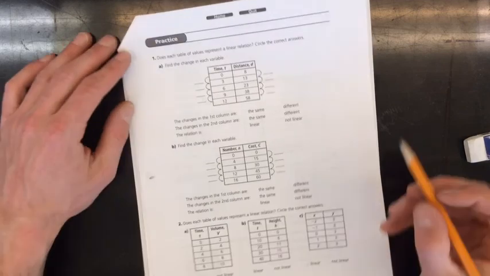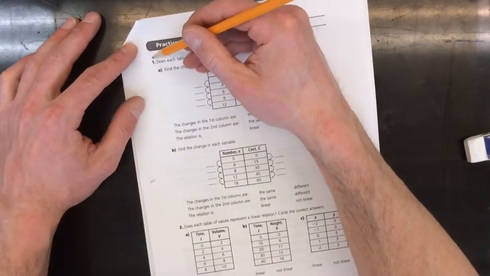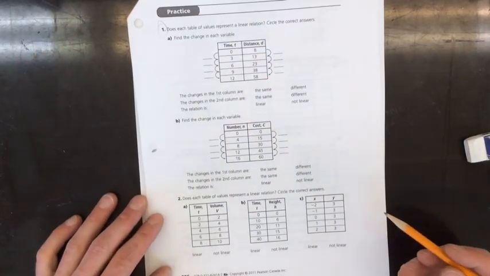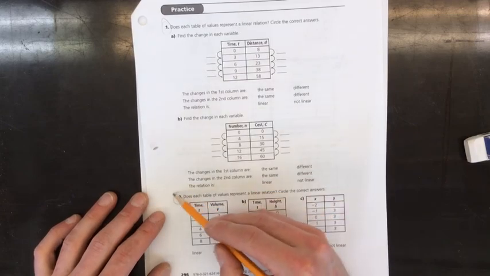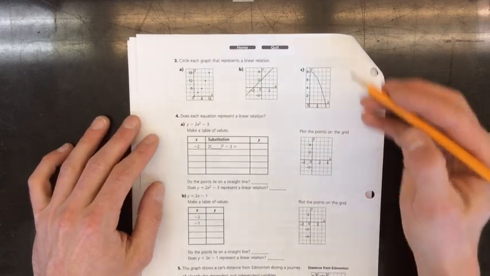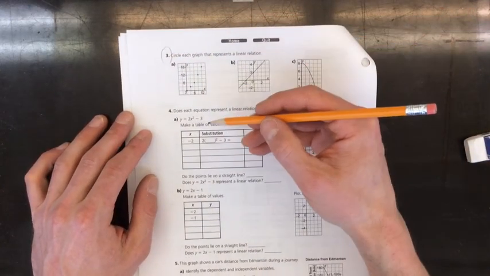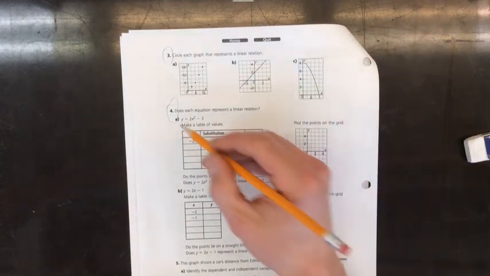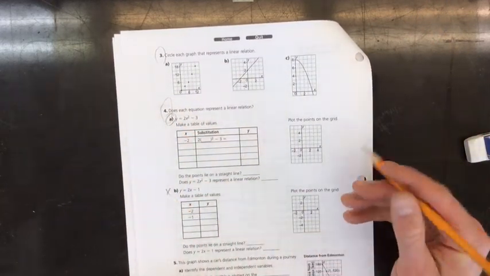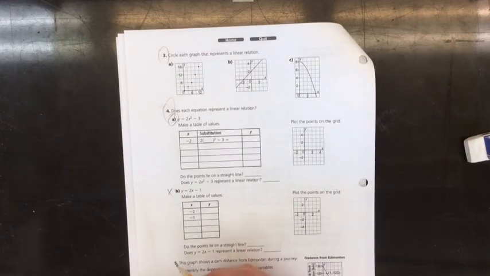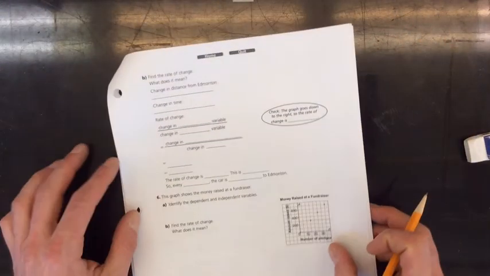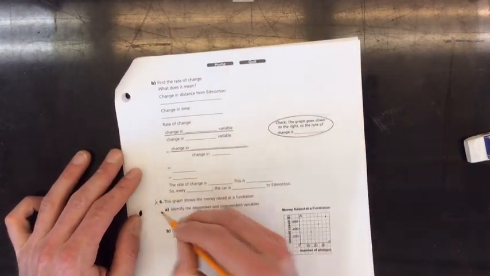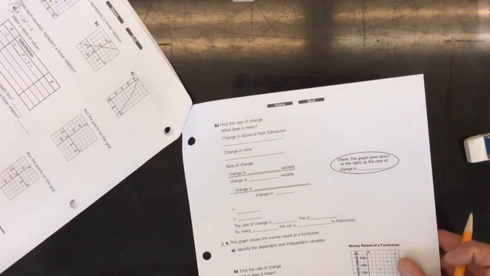For your assignment today, I'd like you to do all of number 1, all of number 2, number 3, 4, A, but don't do B, and then number 5, but don't do number 6. So everything except 4B and 6, please.